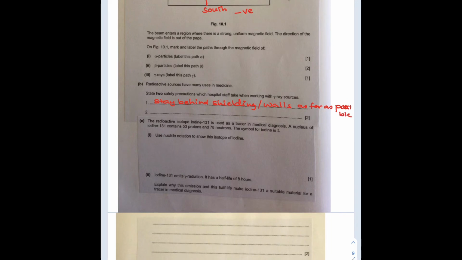Number 2, the gamma rays should be stored in lead lined boxes. Number 3, the exposure time should be limited.